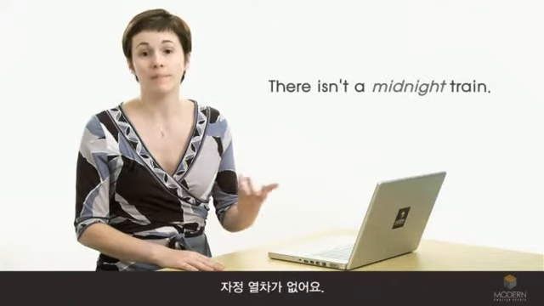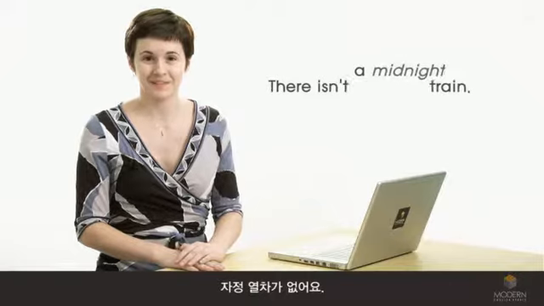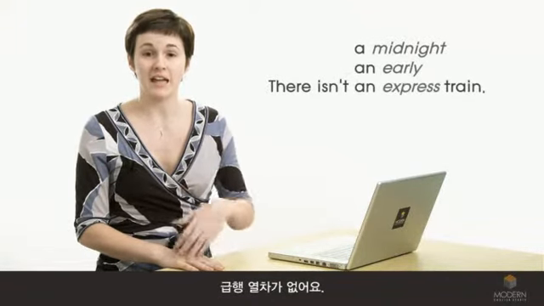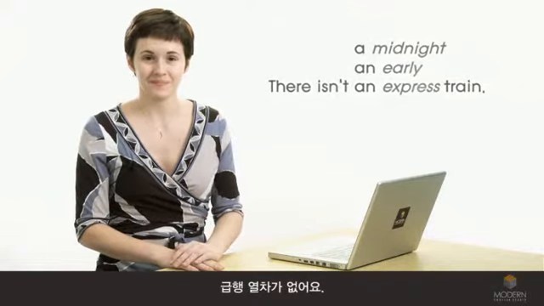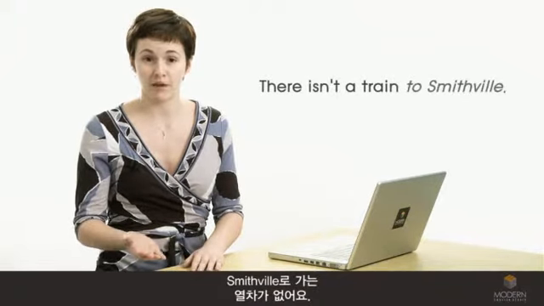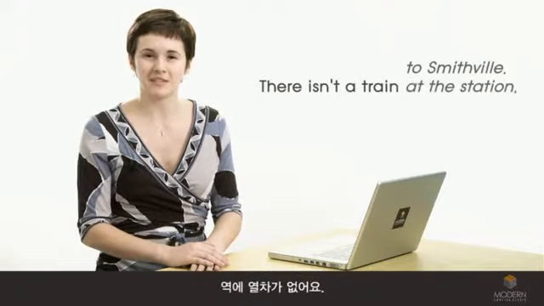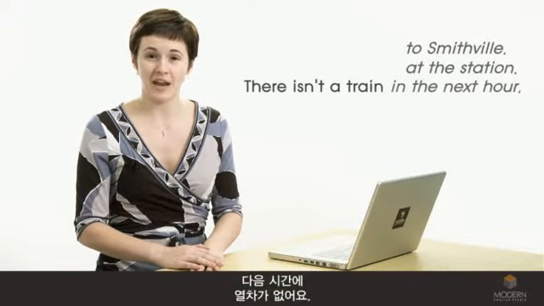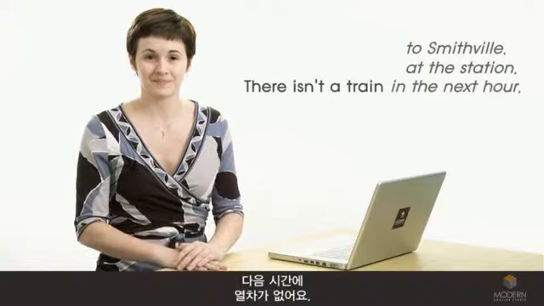Finally, to build a more specific answer, you can use an adjective. For example, there isn't a midnight train. There isn't an early train. There isn't an express train. Or a prepositional phrase. For example, there isn't a train to Smithville. There isn't a train at the station. There isn't a train in the next hour.